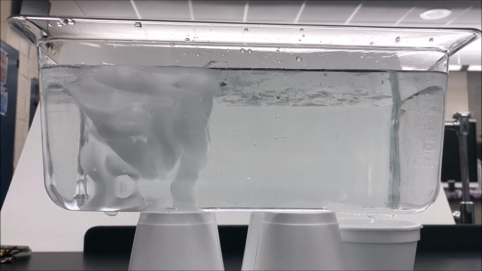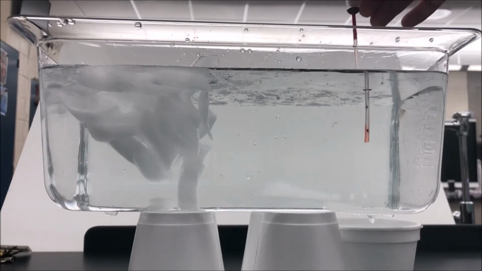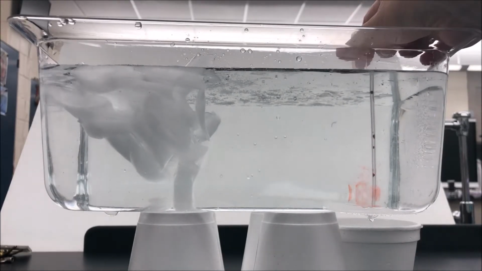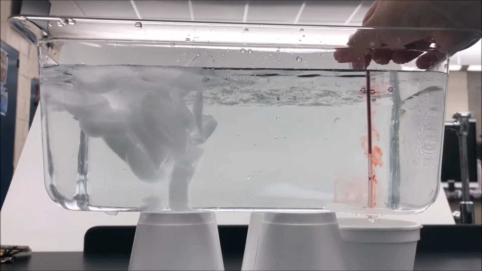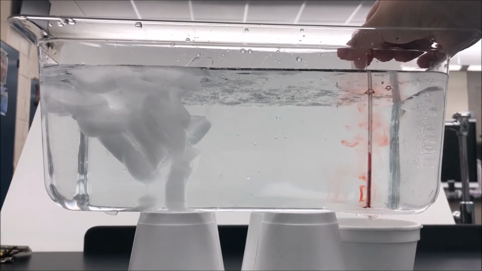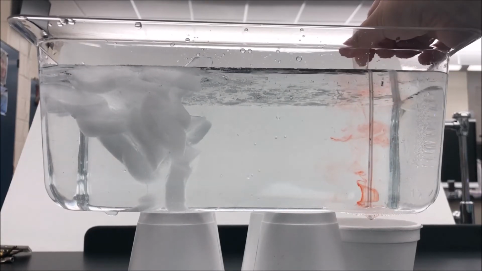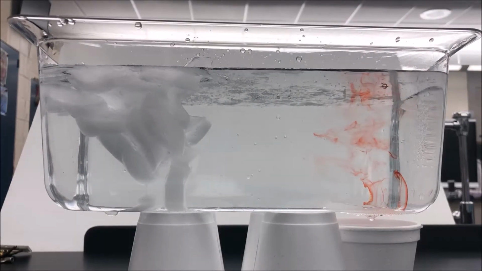What I'm going to do is add some food color so you can visualize what's happening with the water. Over the hot spot, I'm going to put some red food color. Okay.